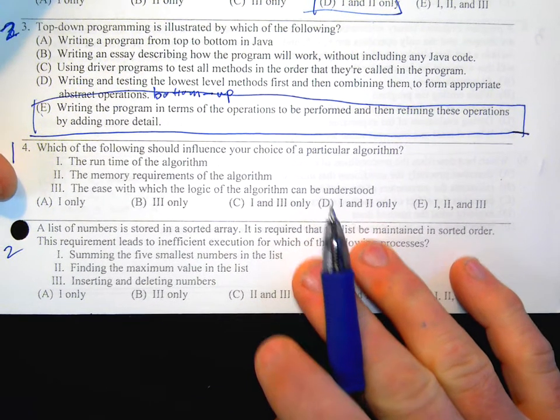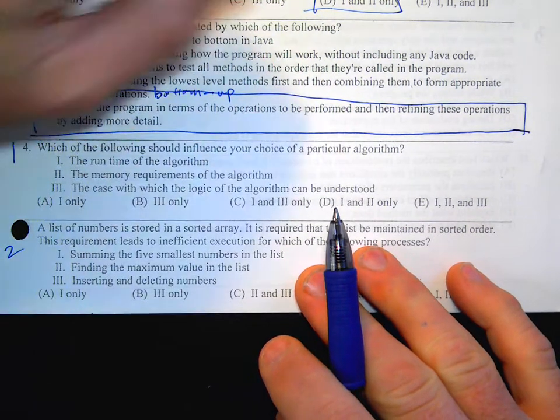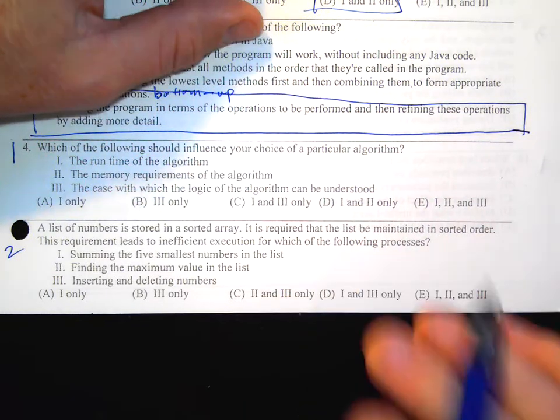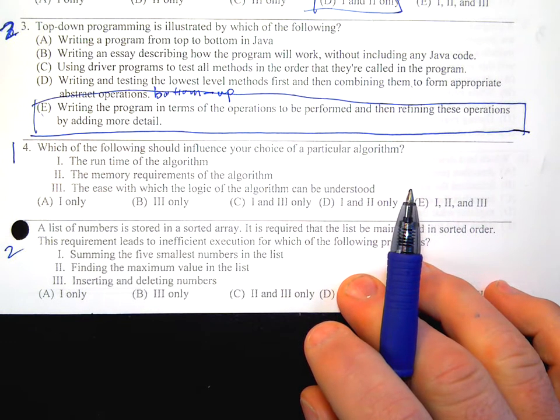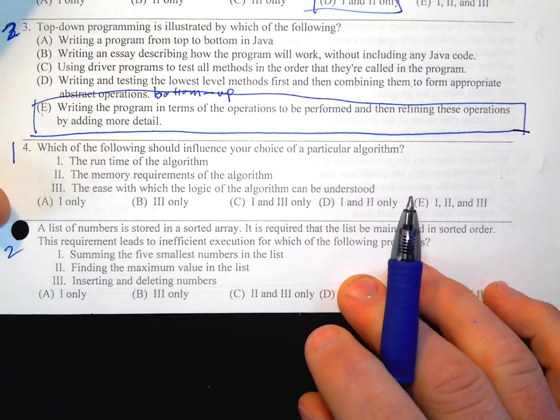Number 4, which of the following should influence? I don't know why my light's so not bright. Okay. Let's see.